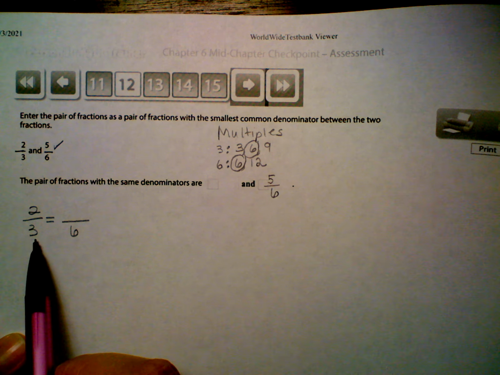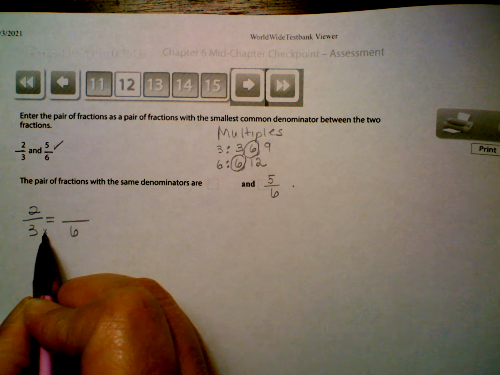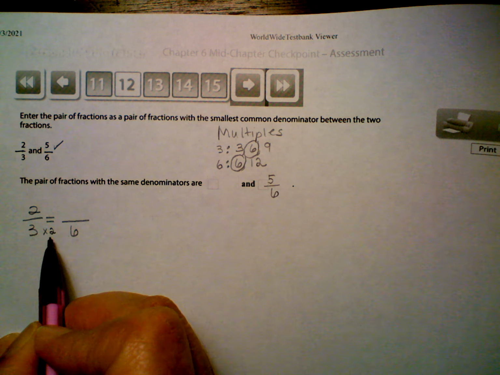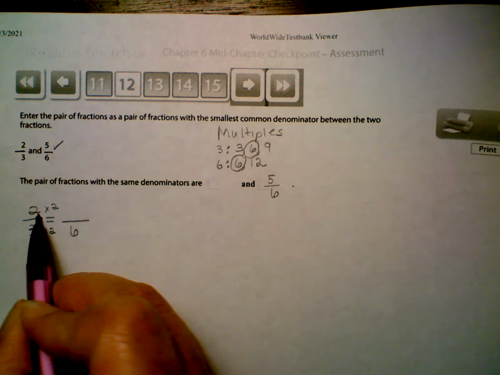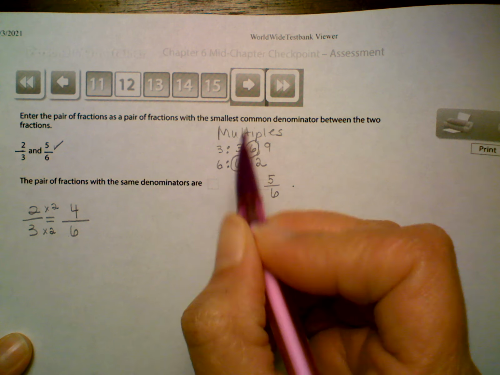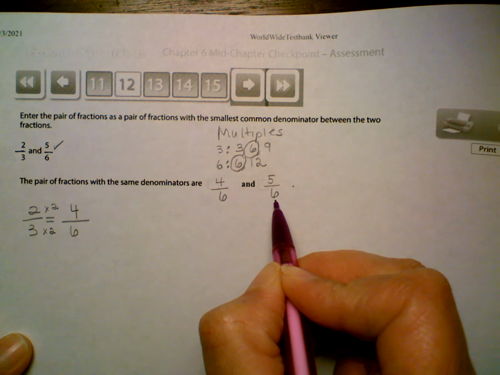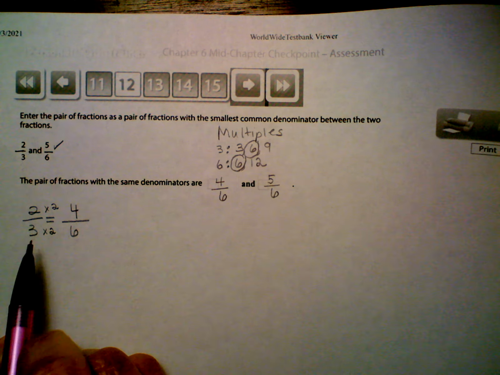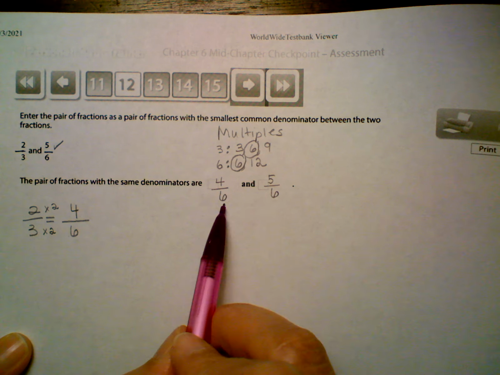So now you have to ask yourself, how do I get from 3 to 6? Well, you get that by multiplying by 2. And whatever you multiply on the bottom, you multiply on the top. So 3 times 2 is 6, and 2 times 2 is 4. So the two fractions will be 4/6 and 5/6. 4/6 is another name for 2/3. Now, the pair of fractions now have the same denominator.